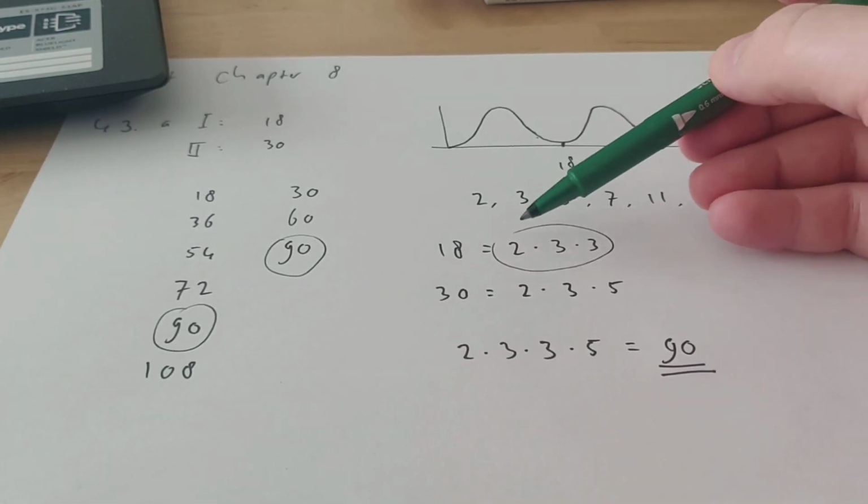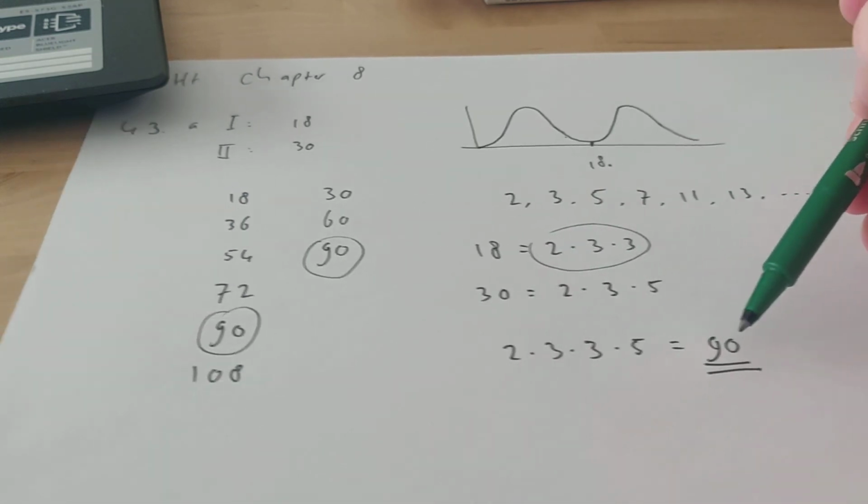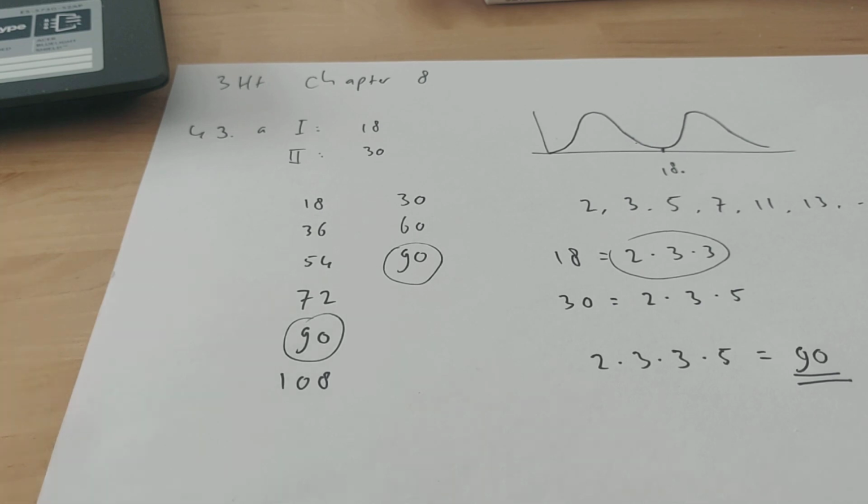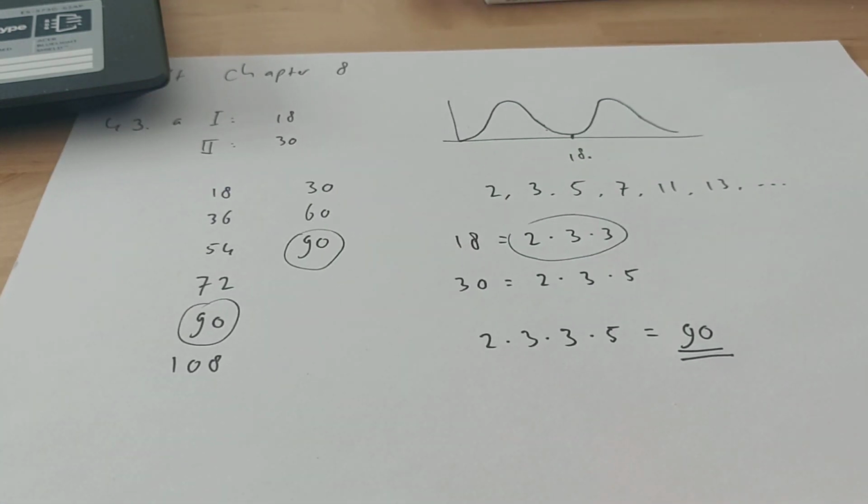So you can use the prime numbers to get to the answer. But you can also just write down a list of those things. And you can do B and C yourselves and just do the same method, the one you want to use.